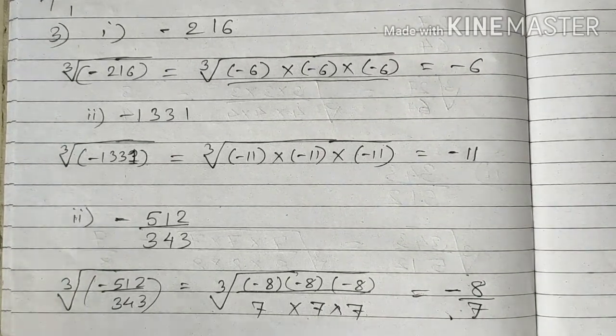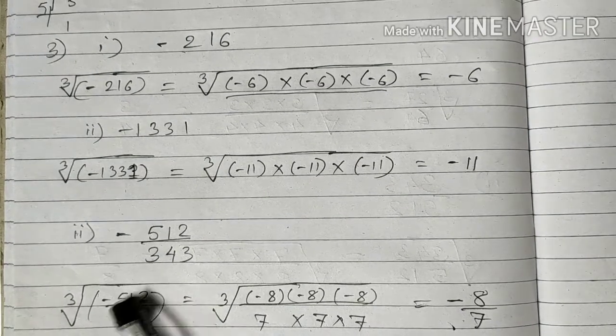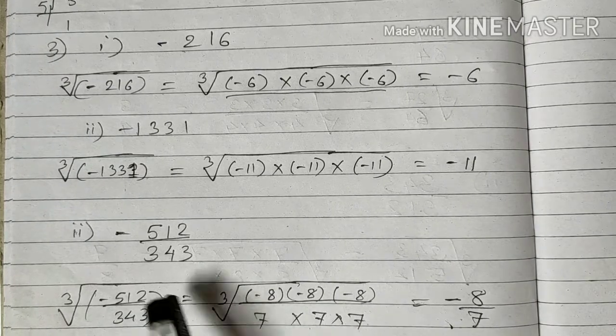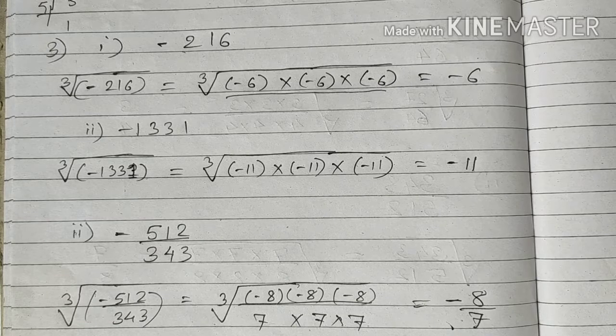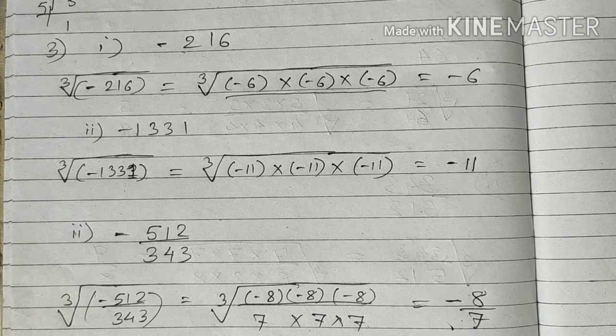To solve these questions in the easy pattern, you should learn the cubes of at least 20, so that it becomes easier to find out the cube roots in this way. Otherwise, always you have to go for the prime factorization method. Now there is a next question.